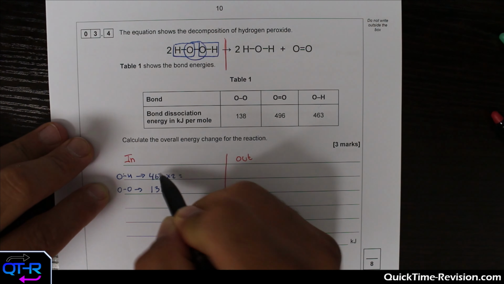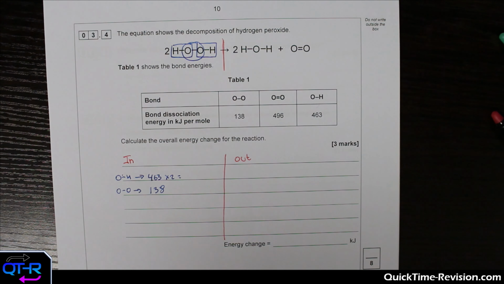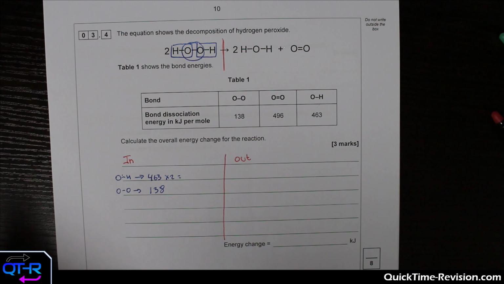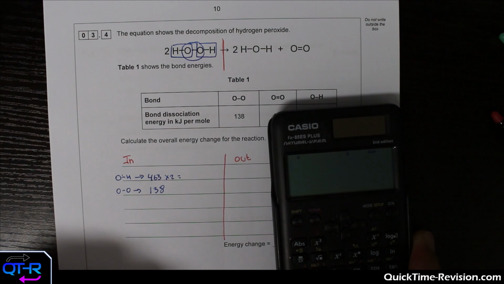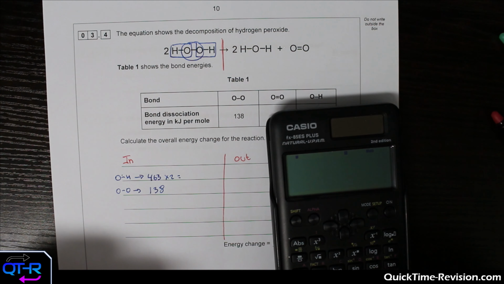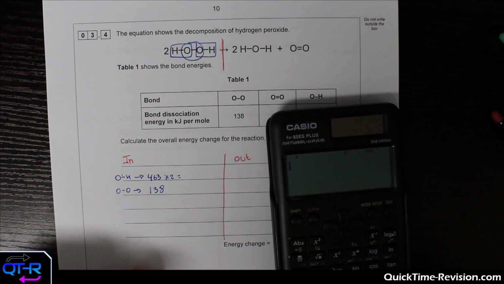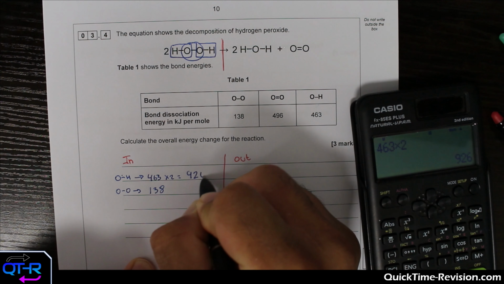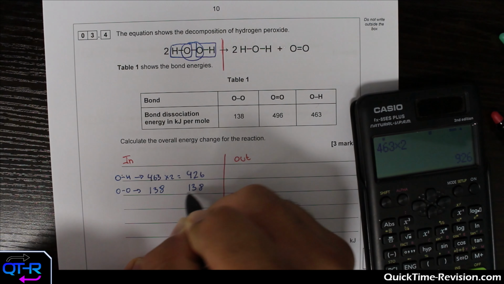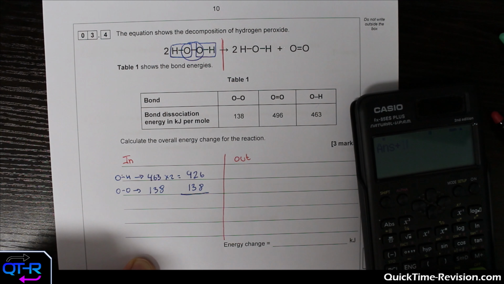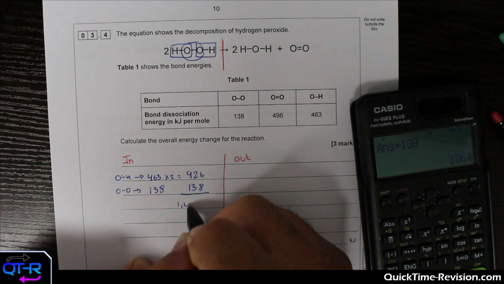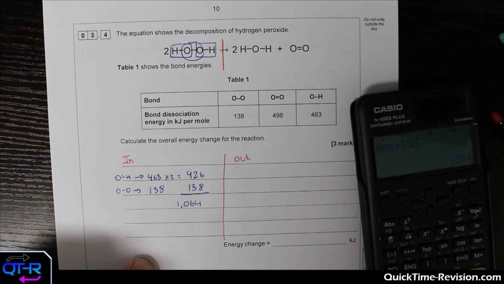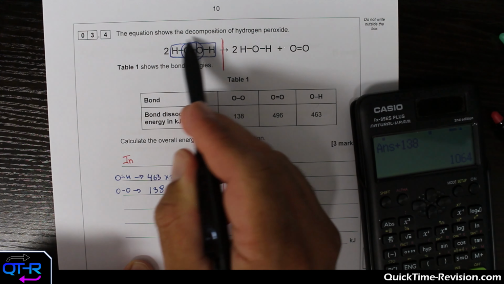So let's do this one over here, and if your mental math is good, then that's okay. Mine was good, but I just want to make sure that this is correct. Don't be afraid of using your calculator. So we've got 463 times 2, and that's going to give us 926. Then 926 plus the 138 from here equals 1064, but this is just for the one molecule.